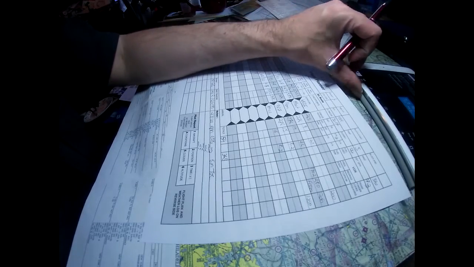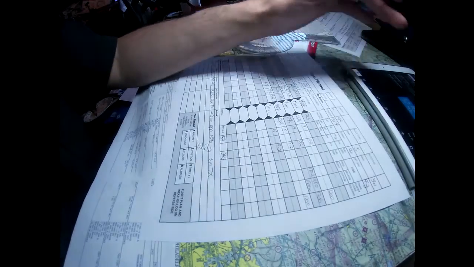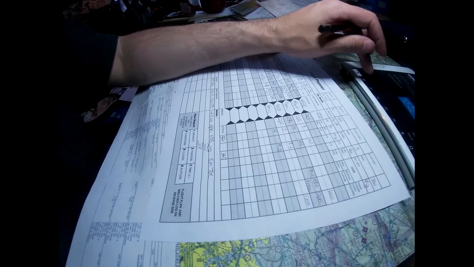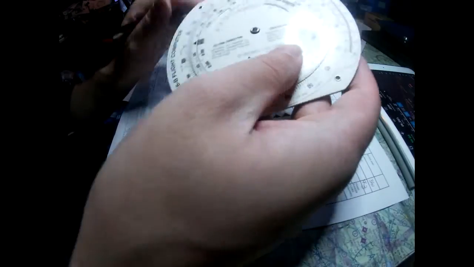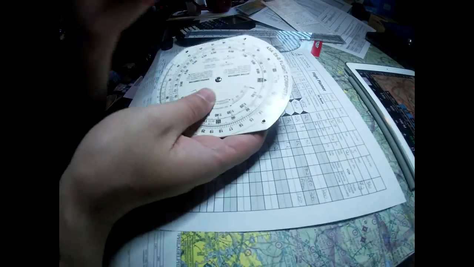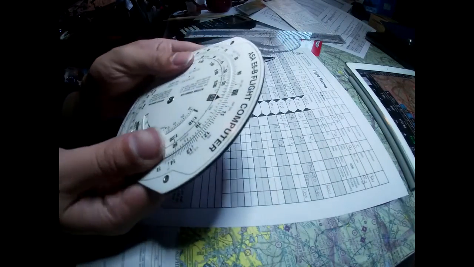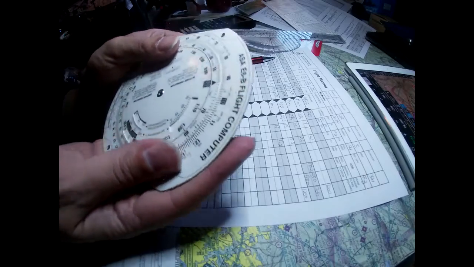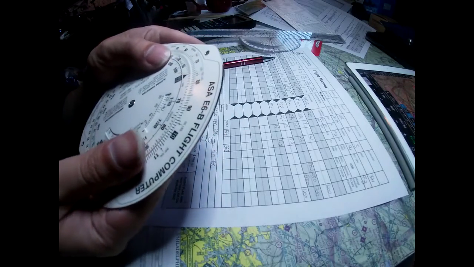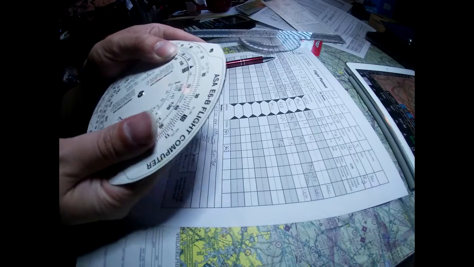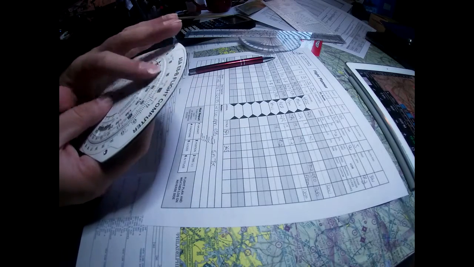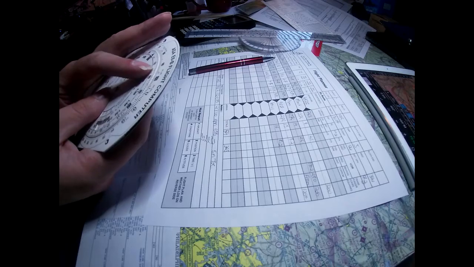Okay, so now we need to know the fuel. So we got 7.3. Let's get back to the map. From what I remember, I'm not going to look at the book for this. We're going to first set the fuel, 7.3, and then look at the distance.